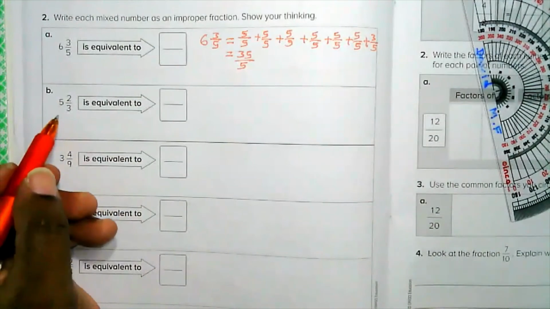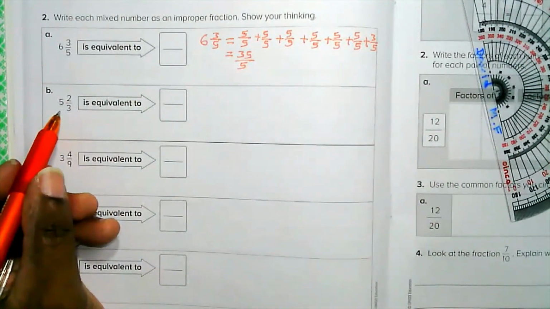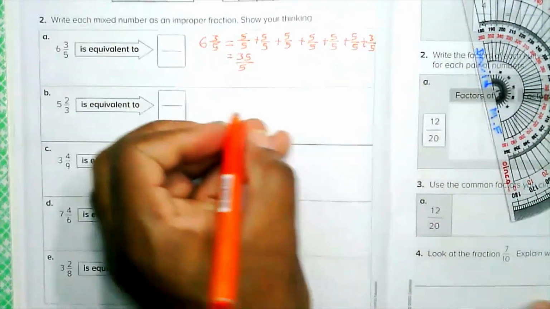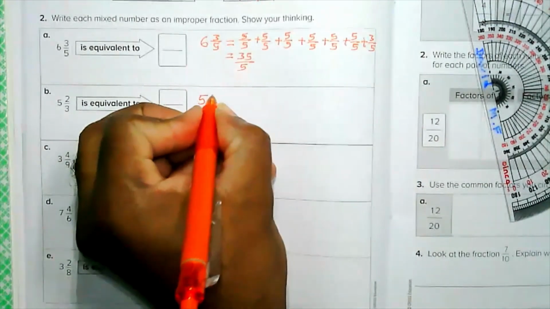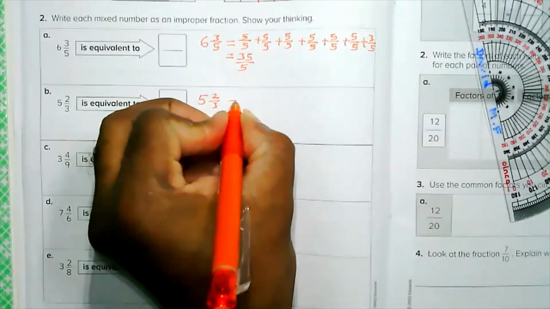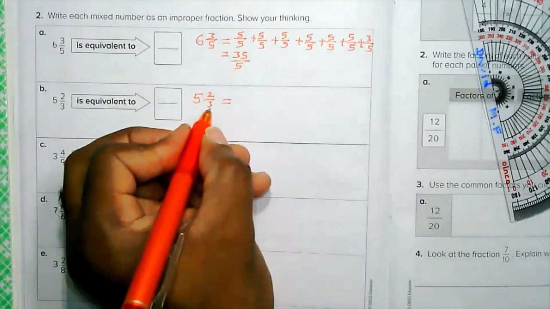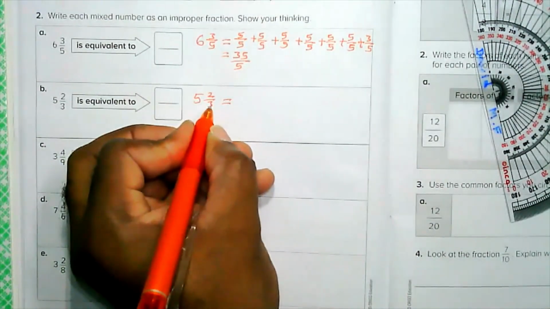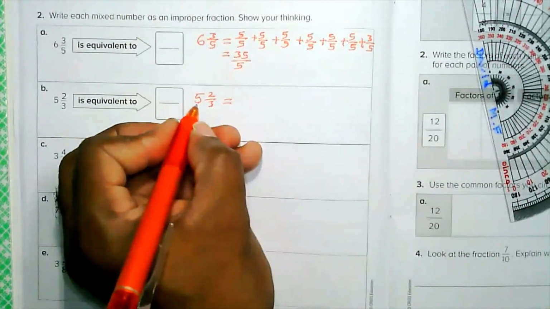Part B, 5 2/3, let's show 5 2/3. We can also show it in a different way by multiplying the denominator with the whole number.